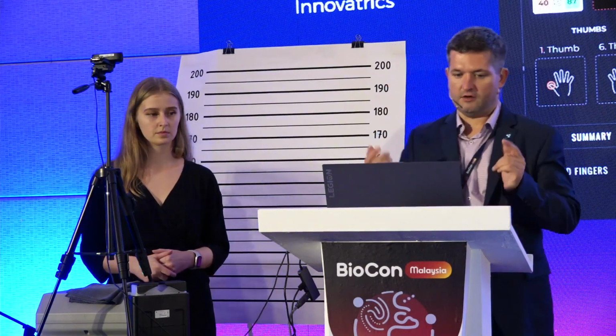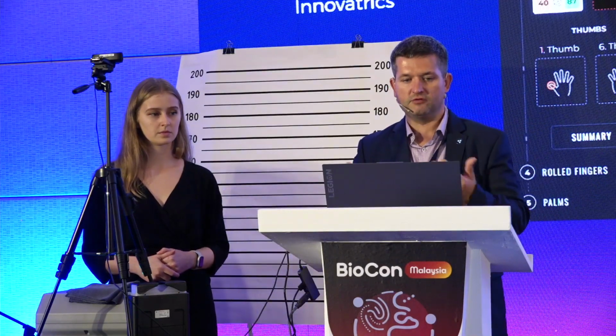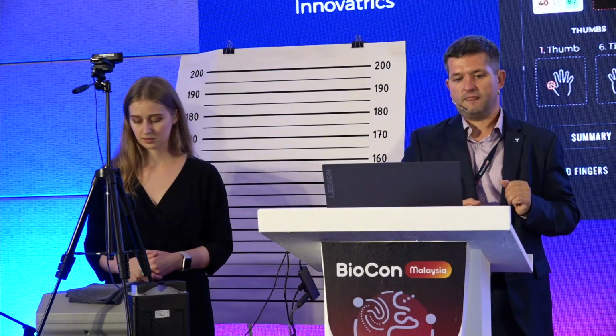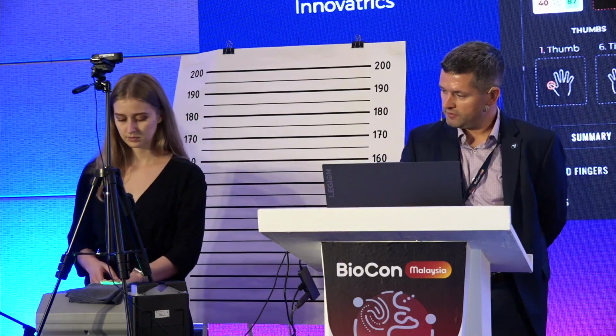Then we have also a proprietary quality, which reflects how good the fingerprint is for Innovatrix algorithm. It correlates with the NIST quality, but it's not full correlation. So please go with the left hand.